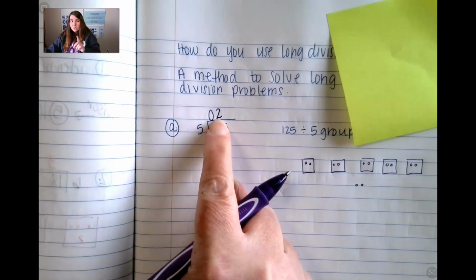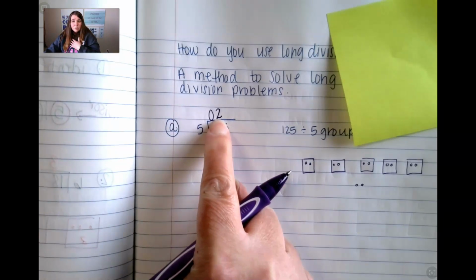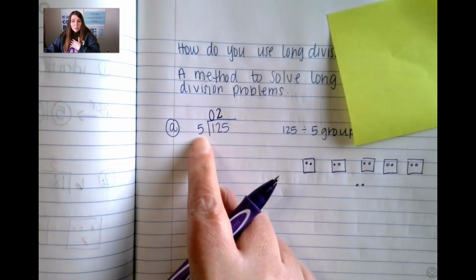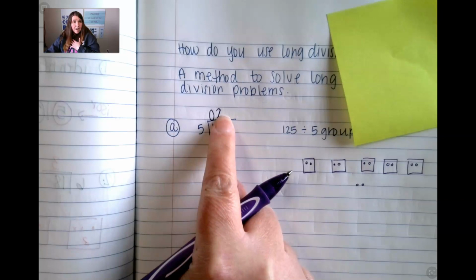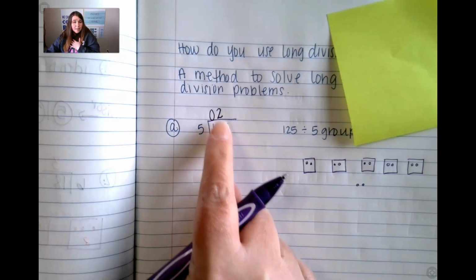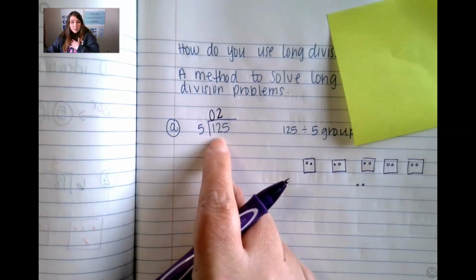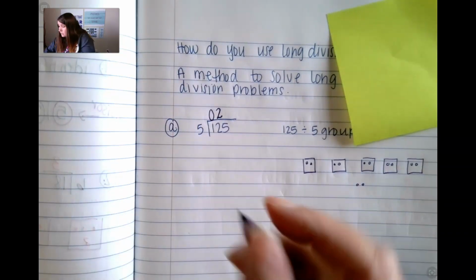However, I didn't use up all of them. That's really important for us to remember. I didn't use up all of them. I only used up how many? Well, 5 times 2 is 10.